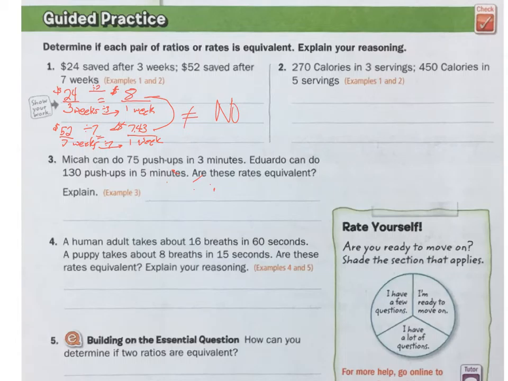Okay, let's do the same thing with the next one. You have 270 calories, 3 servings. And then you have 450 calories in 5 servings. Okay, I'm going to get it each to 1 serving and see if the units are the same. So to go here, it's divided by 3. That divided by 3 is going to be 90. So it's 90 calories per serving.